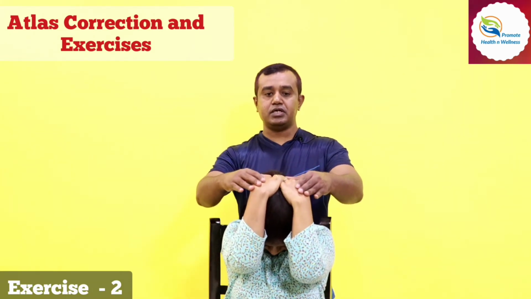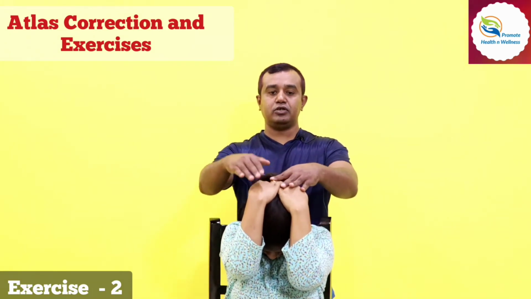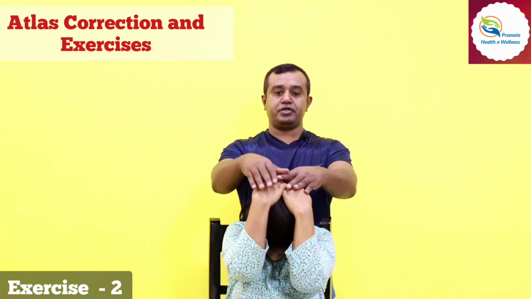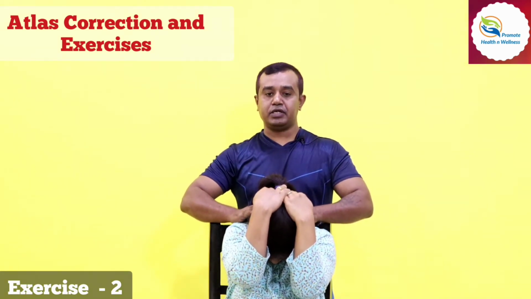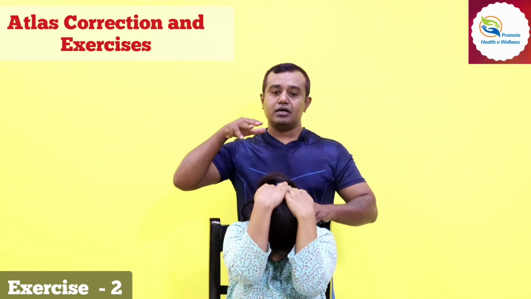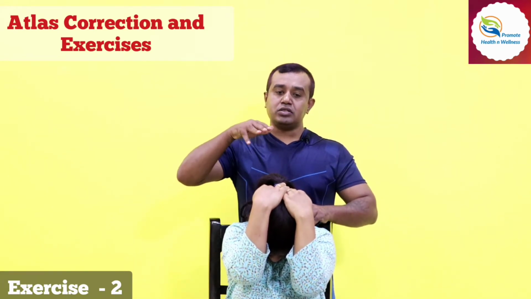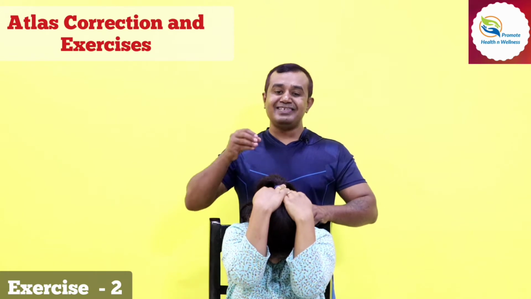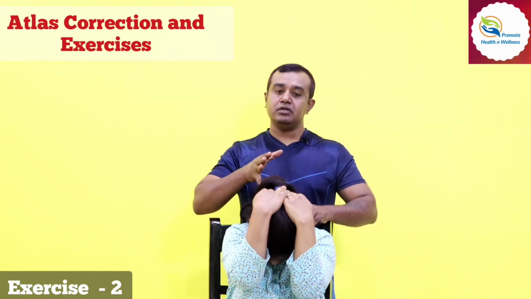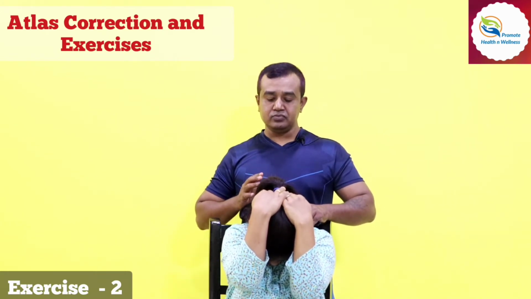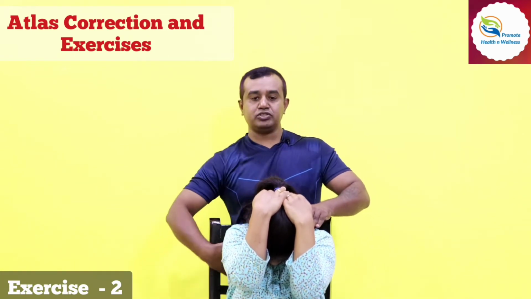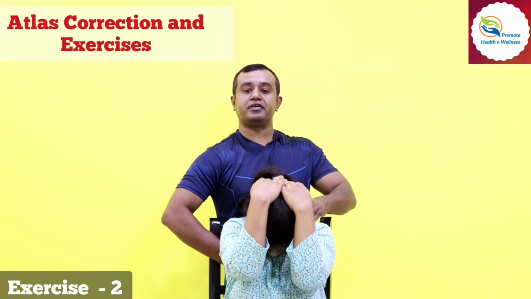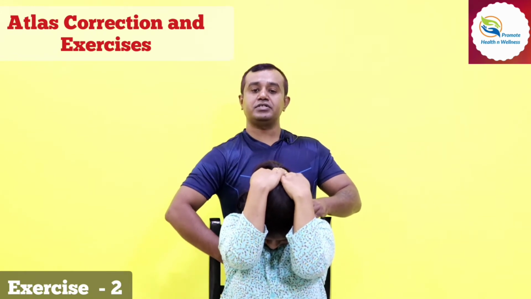When the patient starts pulling downwards, there will be a stretch at the upper neck region, and it puts lots of pressure on the deeper structures of the neck muscles. Remember, when you are stretching this, the back should always be straight. Back should always be straight.